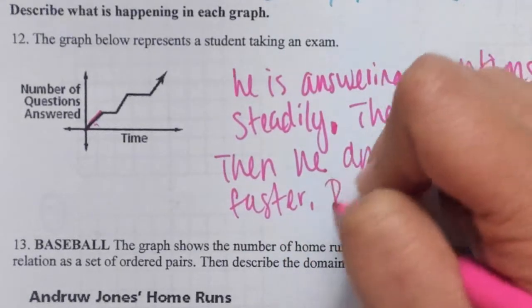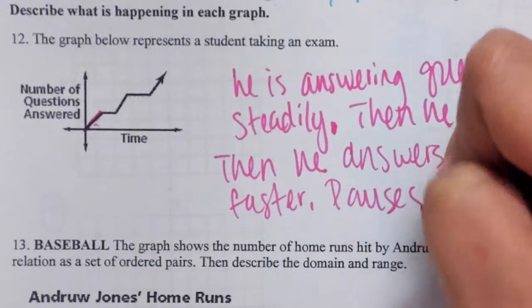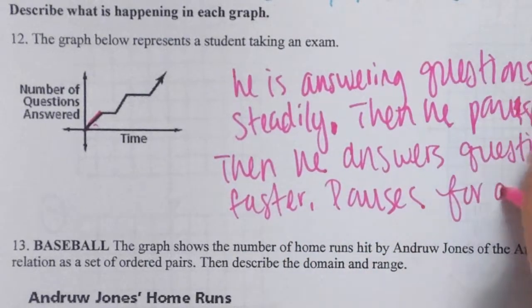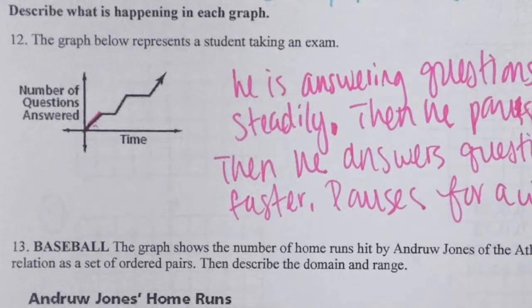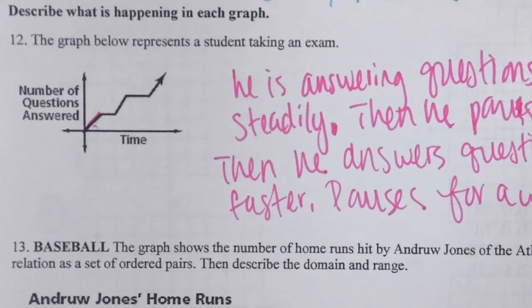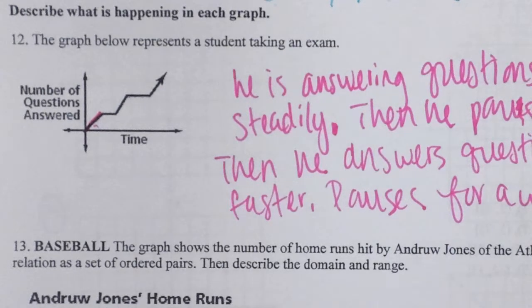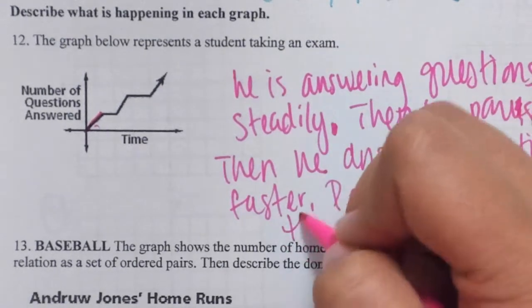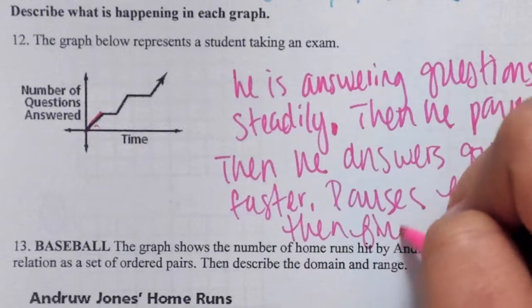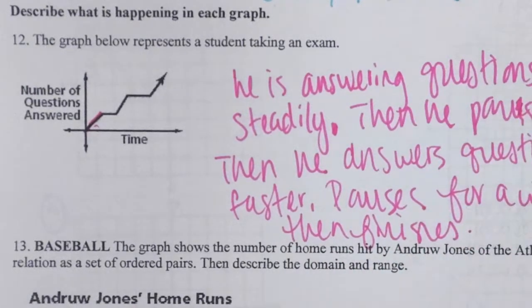Pauses for a long time. And then finishes the test. 100%. All done. Perfect. Who actually answered it that way? Do you want to take a point for your team? The student at first spent the same amount of time on the questions, but then got stuck on one, then continued, then got stuck again, but longer.